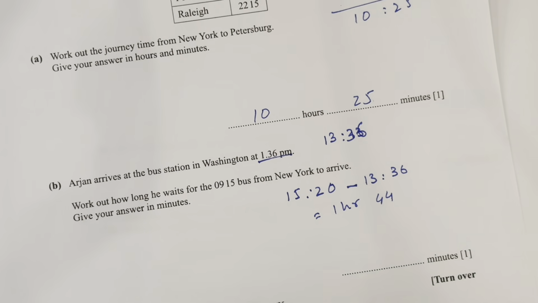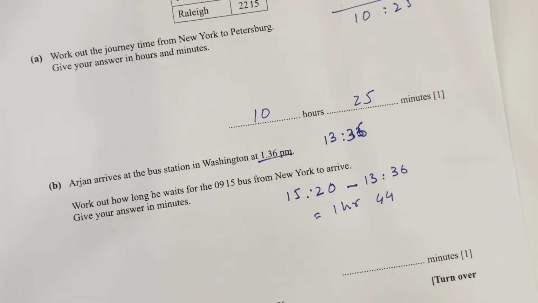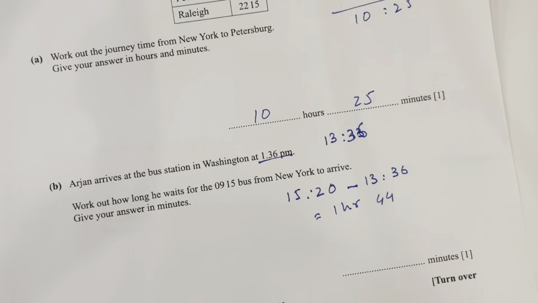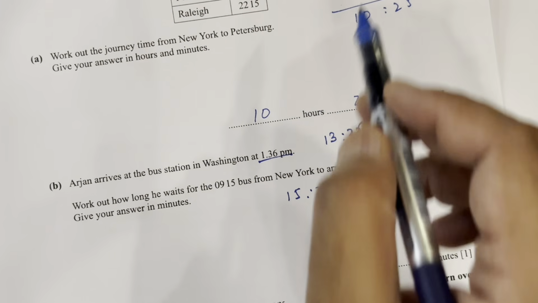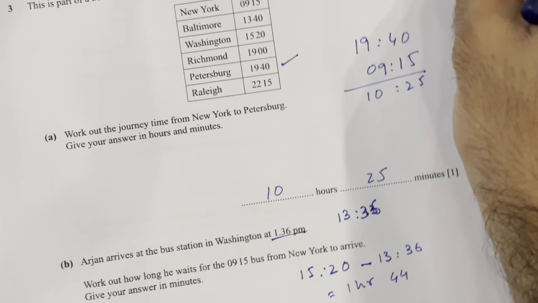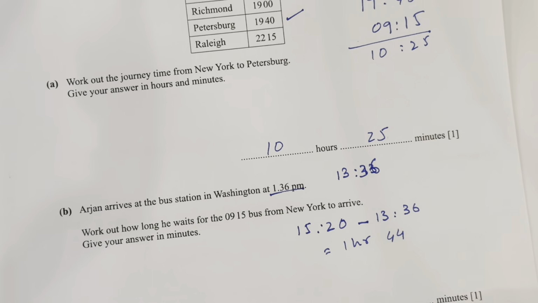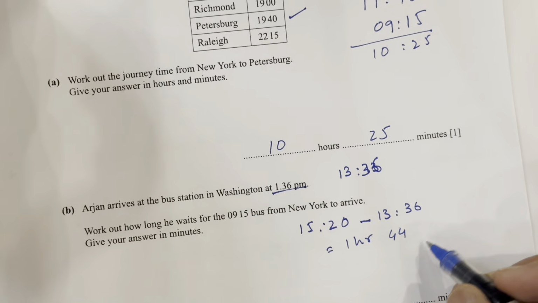You can use a scientific calculator with the hours and degrees button, shown with dots and inverted commas, to simply write the values, and you will get 1 hour 44 minutes. Or you can calculate by subtracting, as I did earlier. It would be 1 hour 44 minutes, but the answer is required only in minutes.